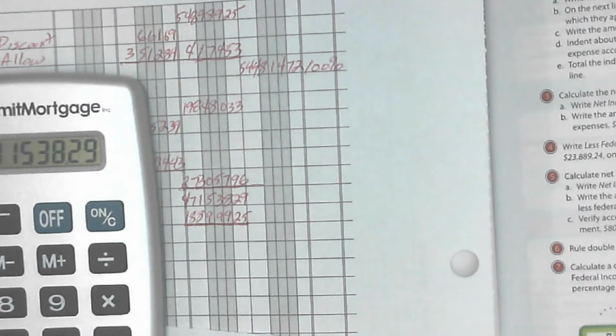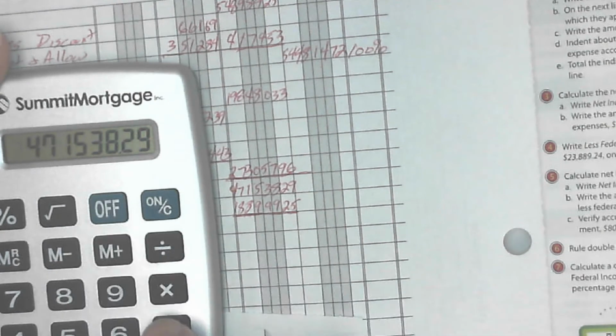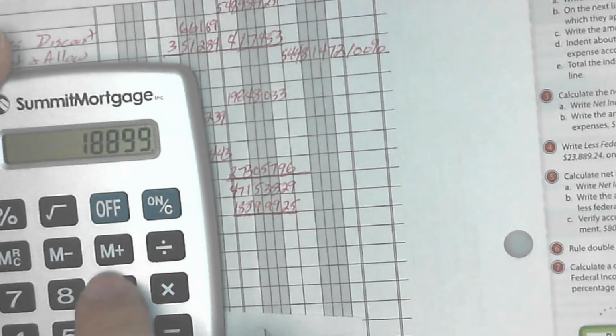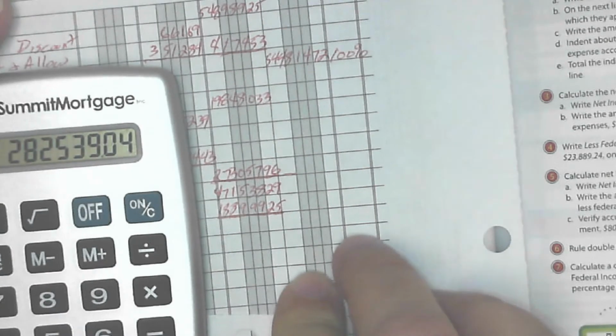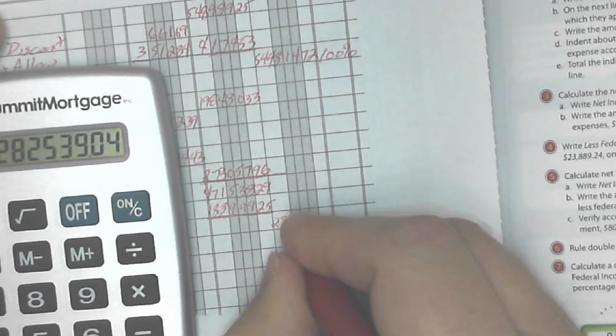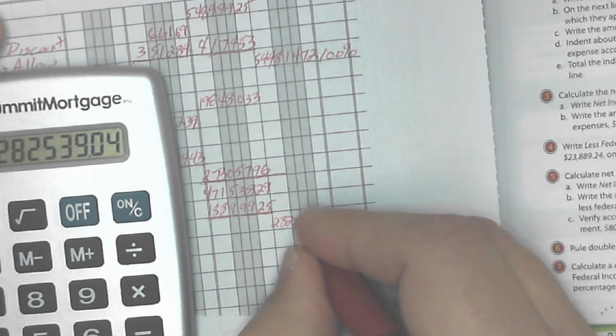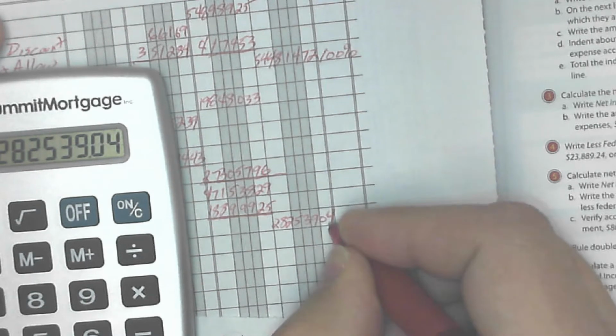And that's going to be our cost of merchandise sold, and that's going to go here in this fourth column. So we got that 471 minus 188,999.25. So that leaves us with 282,539 and 4 cents.